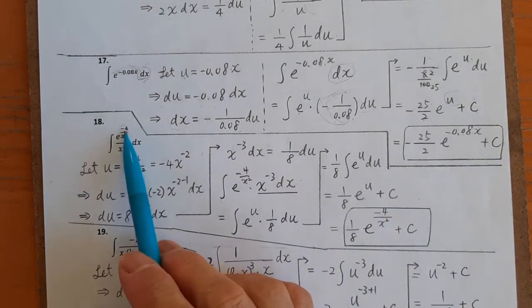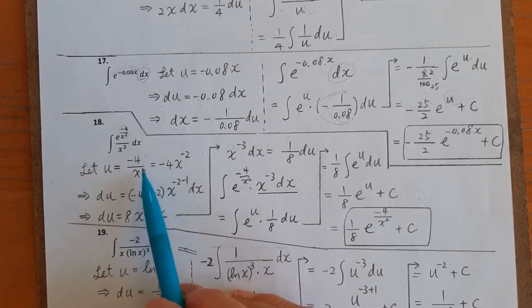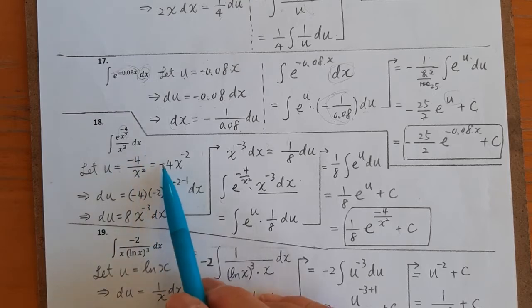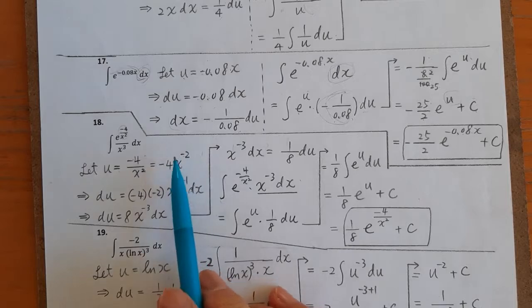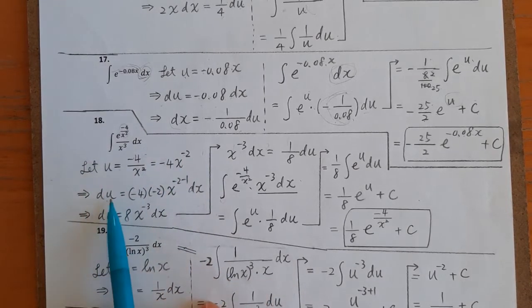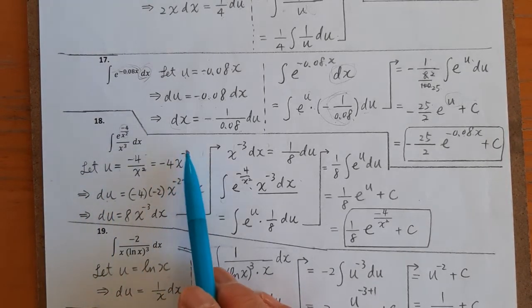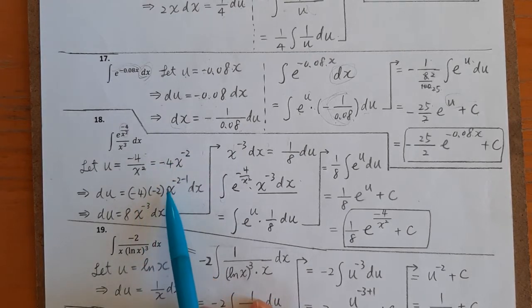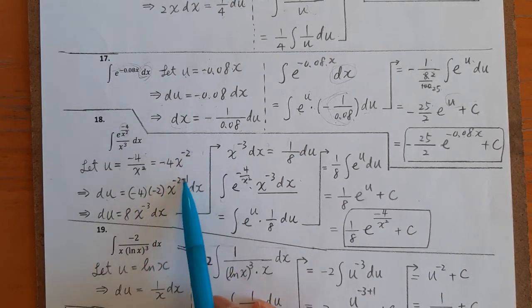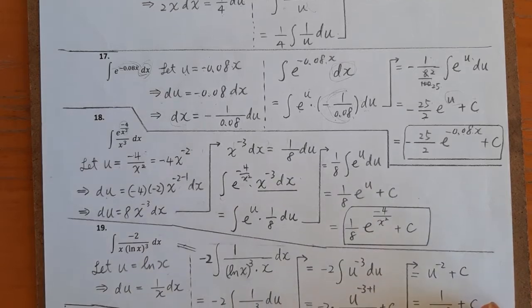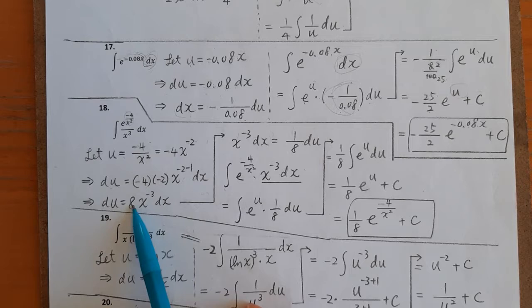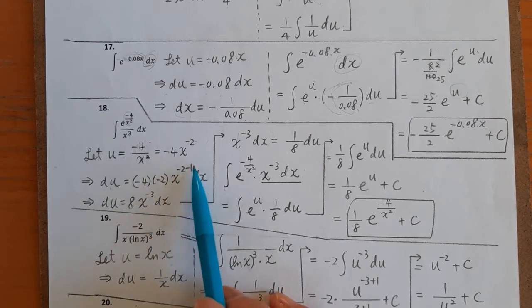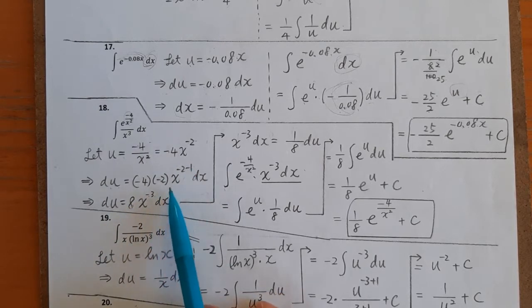And you let this part, u equal negative 4x squared, because this switched up to the numerator is negative 4x to the power negative 2. Then you take the derivative. du equals negative 2 times negative 4 x to the power negative 2 minus 1 dx. Then you got negative 2 times negative 4, got 8 x to the power negative 2 minus 1, which is negative 3 dx.